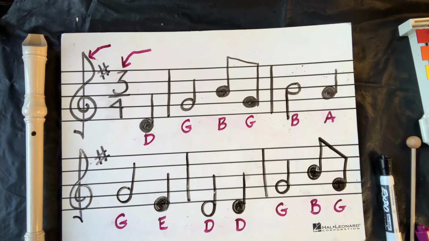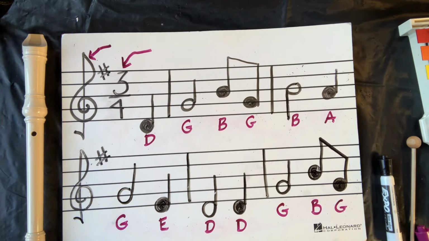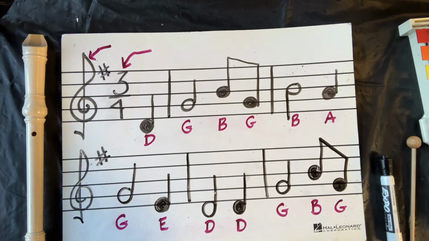Okay, could you pick up on what the song is from just the rhythm? A couple of you may have been able to, but it's really hard to do a song with just the rhythm. So now we're going to put these two things together, and we're going to play a song. I want to mention one more thing before I do that.